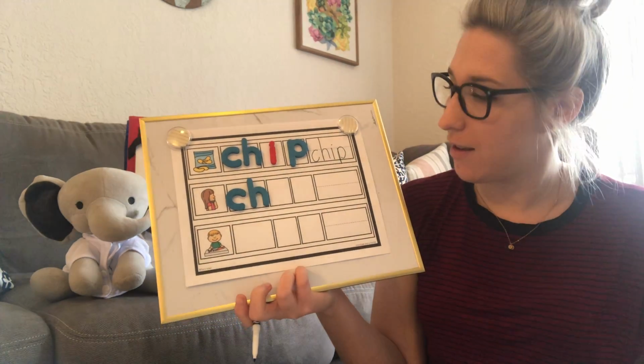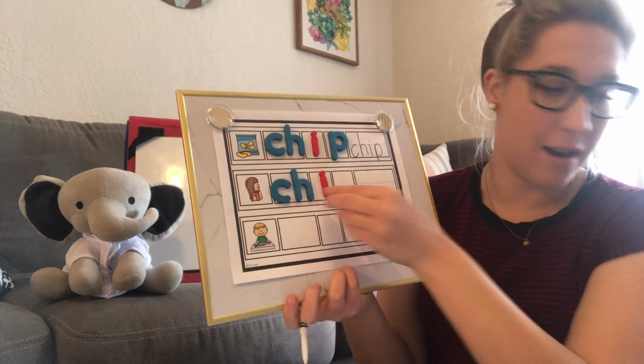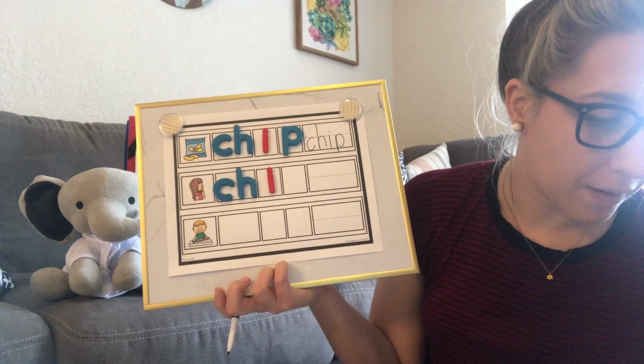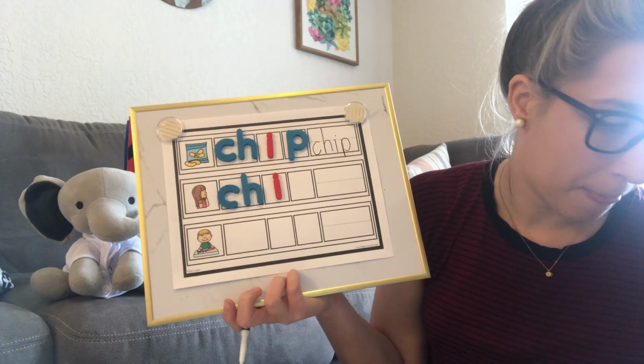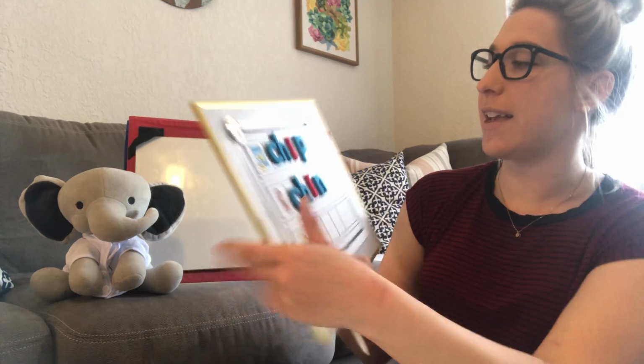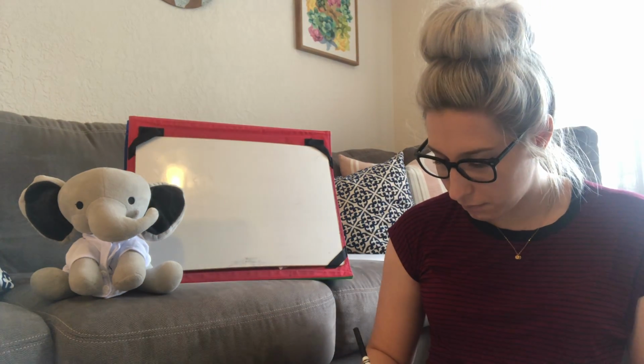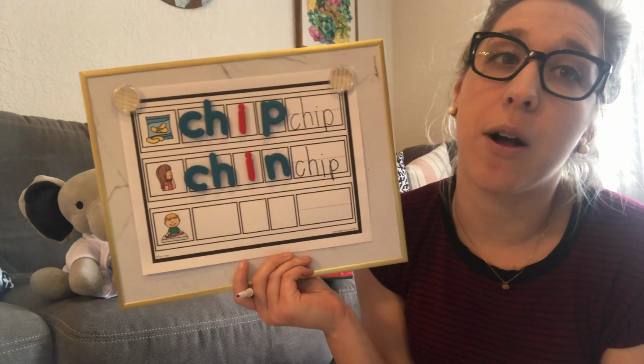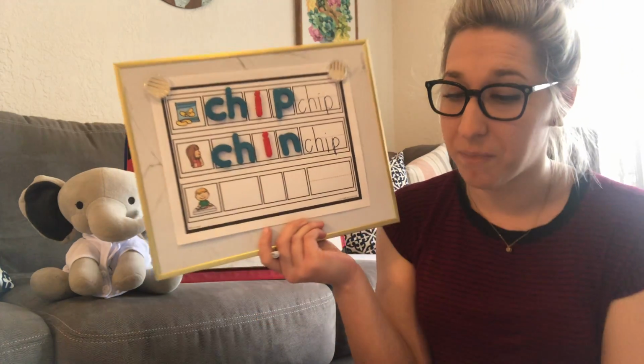Try again. N. N. Very good. N. And then I spell it again. Okay, so our first digraph that we talked about was ch. Very good. Okay, let's look at another example.